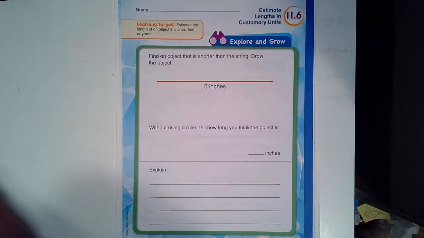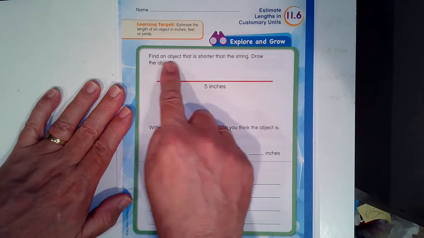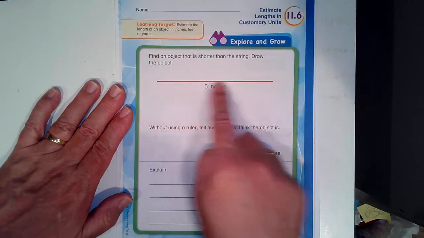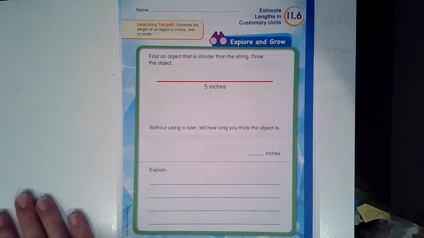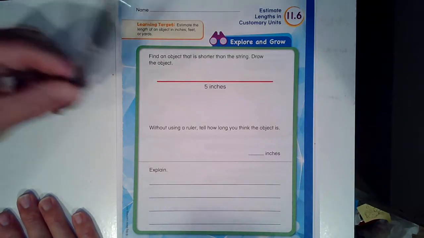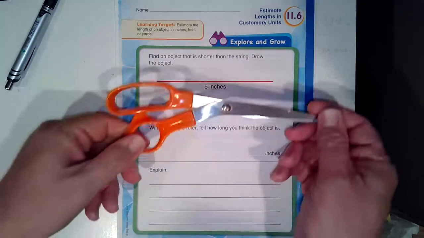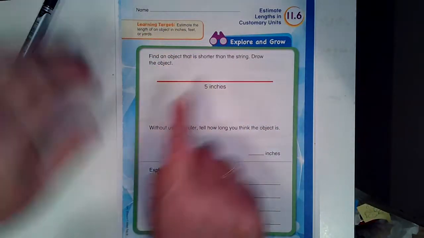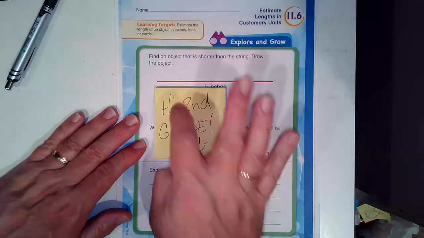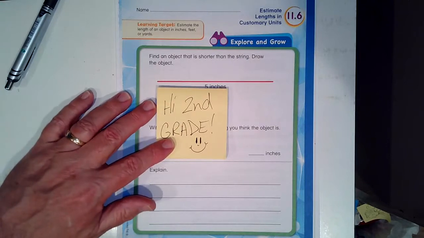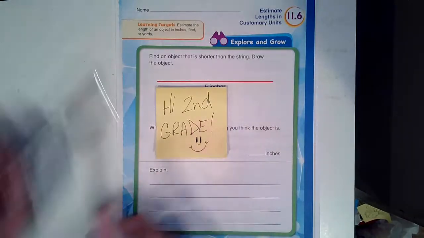All right, so this one says, the first problem on this section, find an object that is shorter than the string. Draw the object. All right, so let's see. I'm looking around on my desk. What do I see? I see a pen. Oh no, that's longer. I can't use that. I have a pair of, oh no, that is longer. I need to find something shorter. Let me see. Oh, here we go. I found this Post-it note. All right, so this Post-it note is shorter than the string.